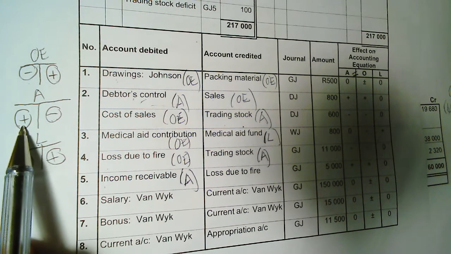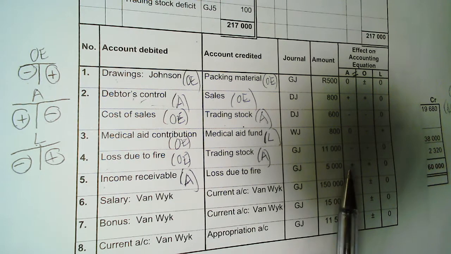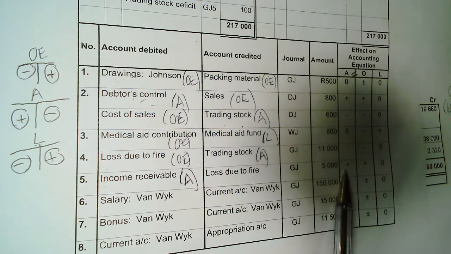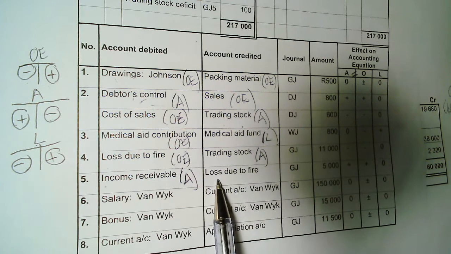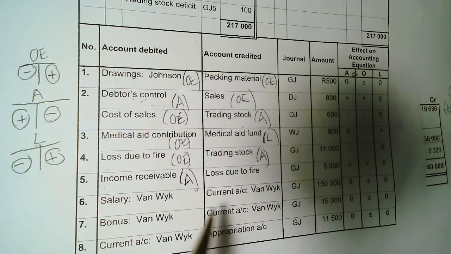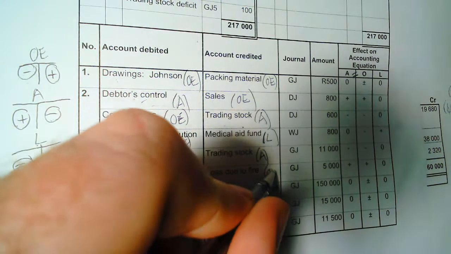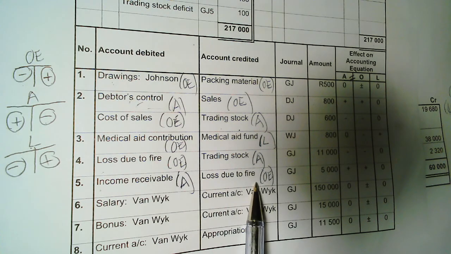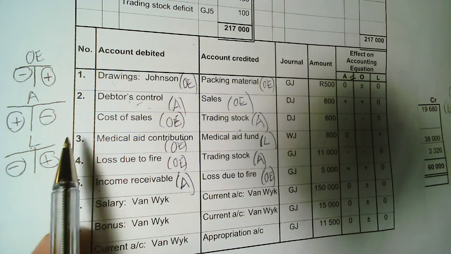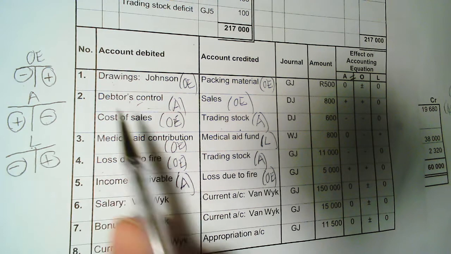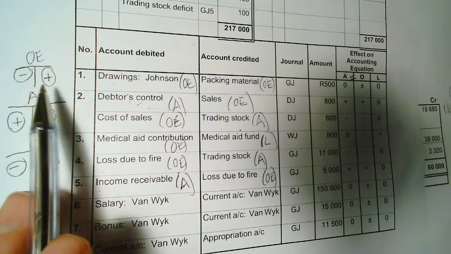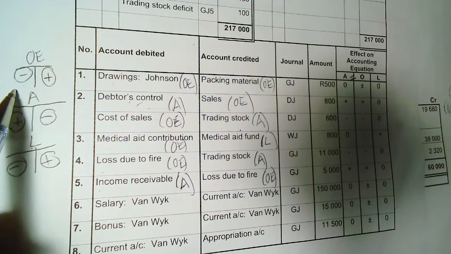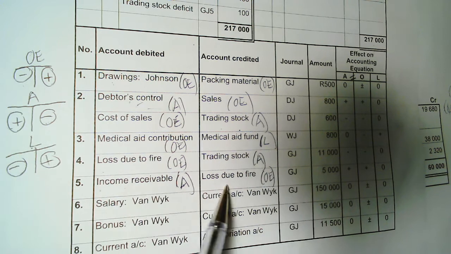It's on the credit side, and if it's on the credit side, it means it increases my owner's equity. So when you classify an account as owner's equity, just look at which side you've put it, the debit side or the credit side. If it's on the debit side, it means it's decreasing owner's equity, and if you put it on the credit side, it means it's increasing owner's equity.